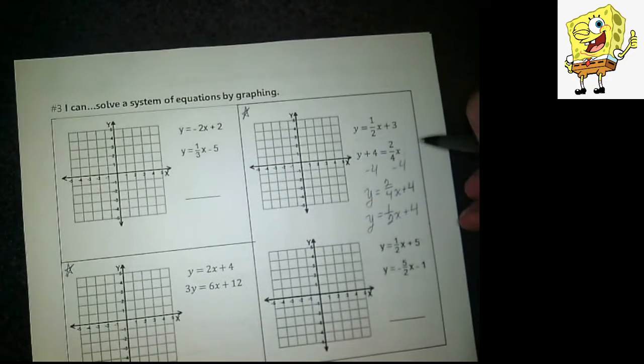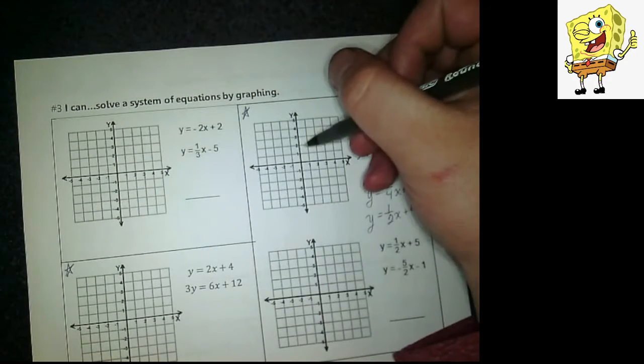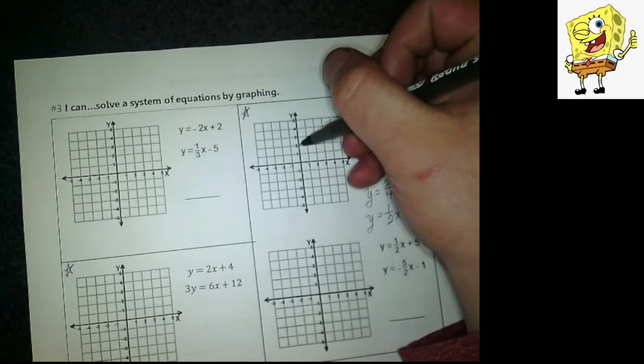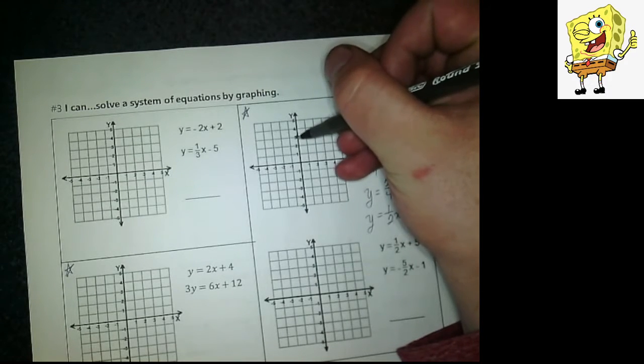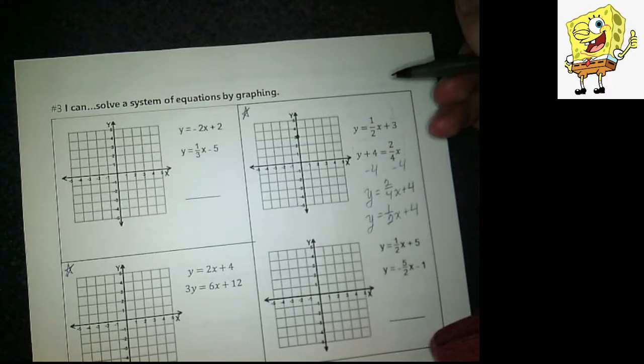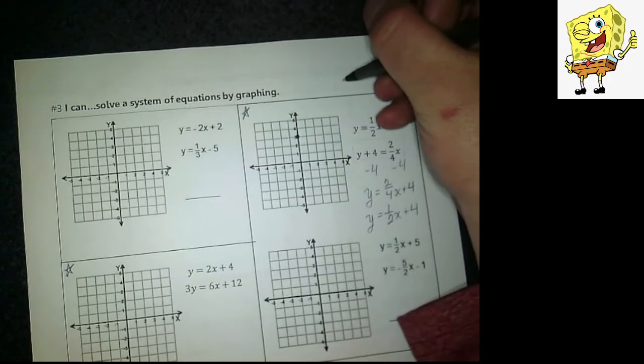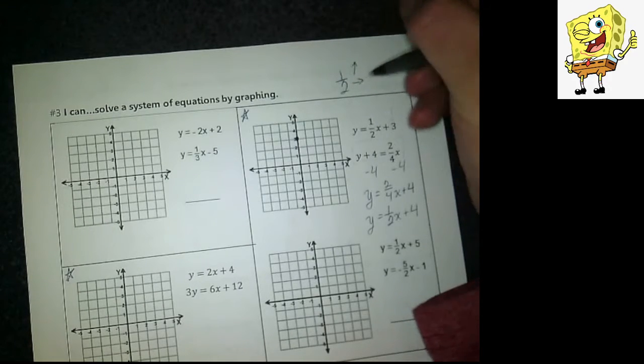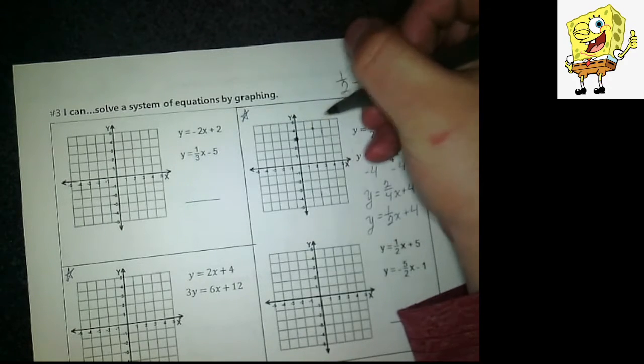Now to go on and graph it, I'll graph this one first. So my y-intercept, my b value, is 3, so up 1, 2, 3. I'm going to take great care in ensuring my points are accurate. And my slope is 1 over 2, so I can think about that as up 1, over 2.